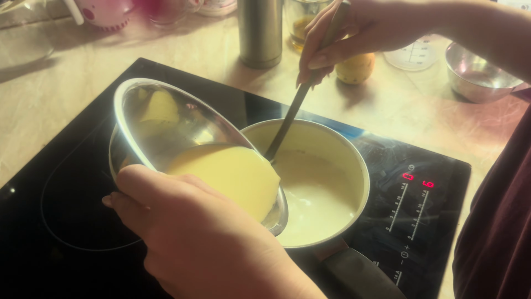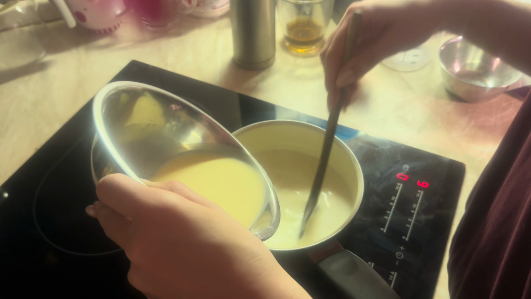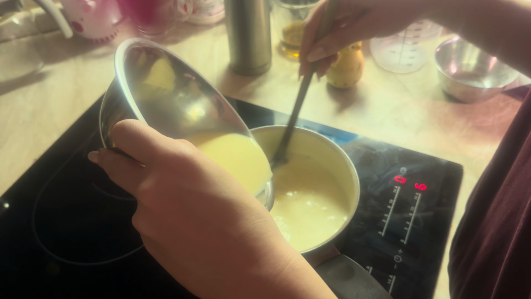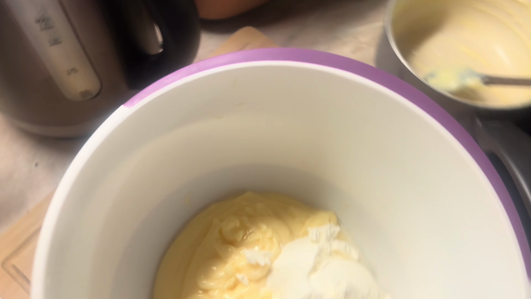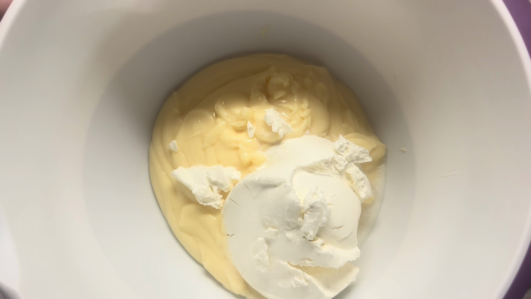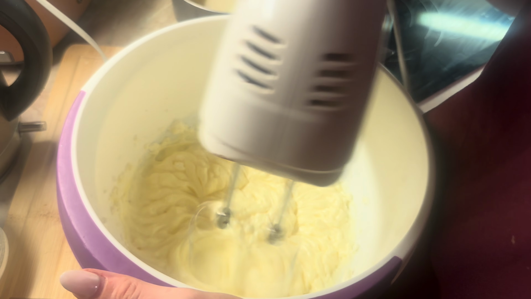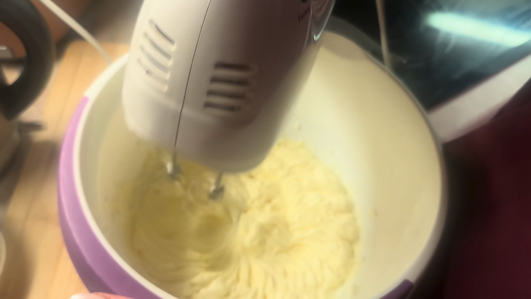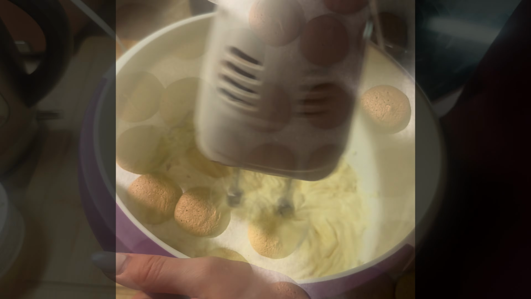Heat causes the starch granules to absorb liquid and swell. The mixture thickens as particle motion becomes restricted. While mixing pudding with mascarpone, mechanical mixing disperses fat droplets. The filling becomes smooth and uniform as a result, and small amounts of air may be incorporated.